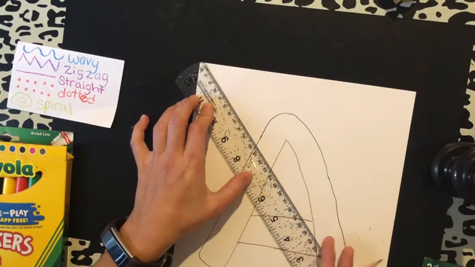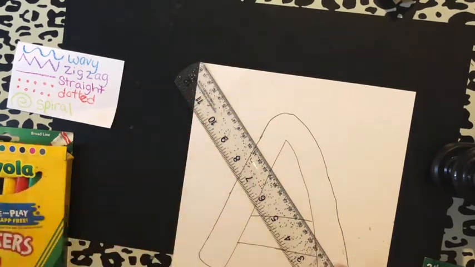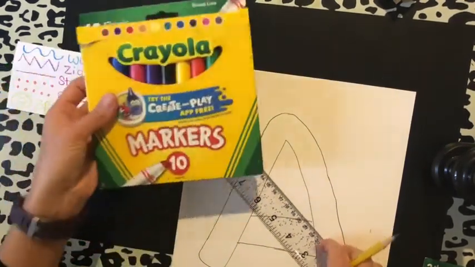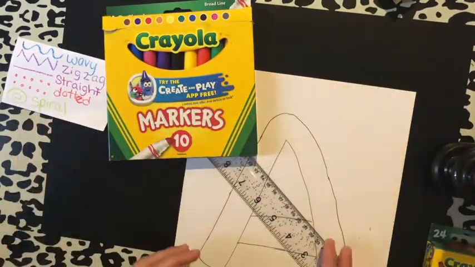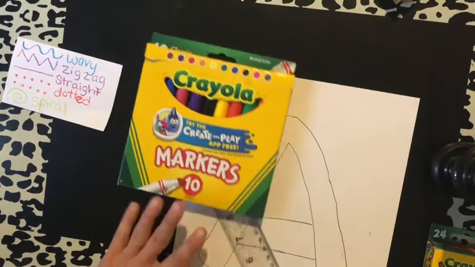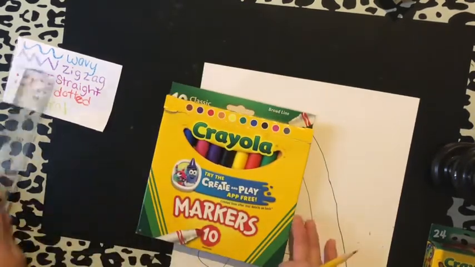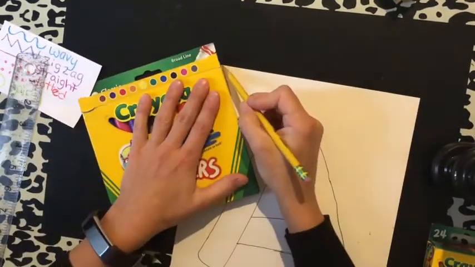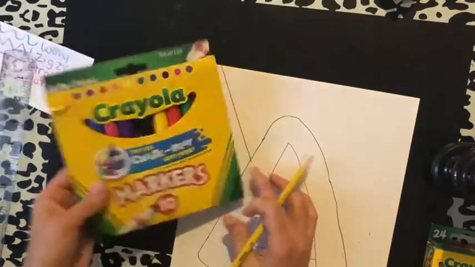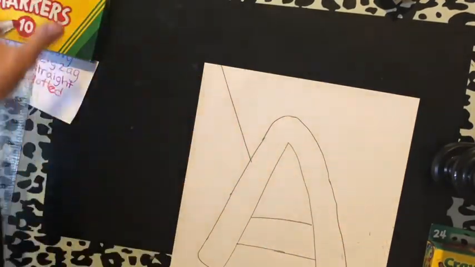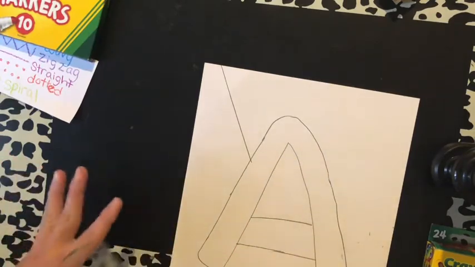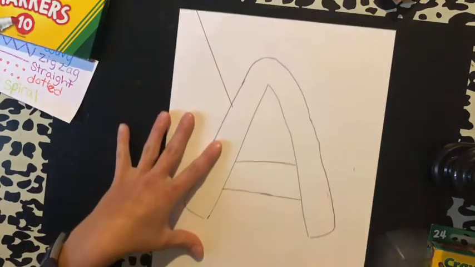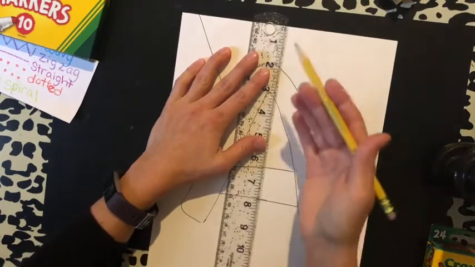Now, if you don't have a ruler at home, that's okay. You could also use some markers or crayons or any kind of straight edge. It doesn't have to be perfect. So I'll show you. I was able to make a straight edge with the side of my markers. And I just want you to kind of break apart your work of art in different sections.